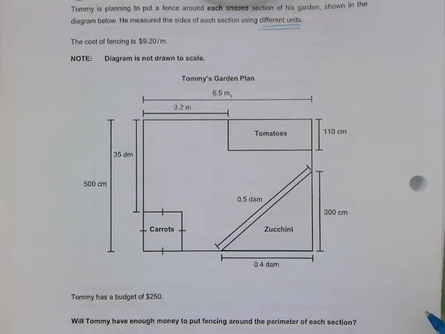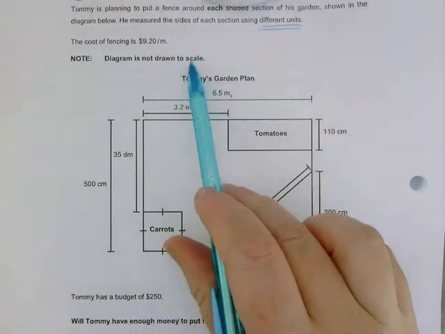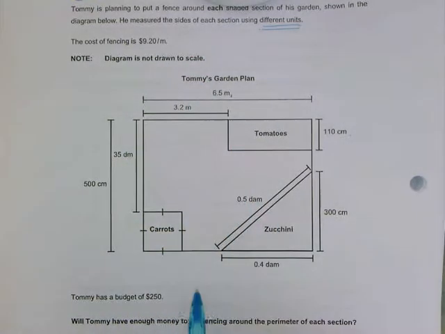The diagram is not drawn to scale. So again, you cannot just measure these with a ruler. You have to figure them out based on the measurements that are given here. Okay, so underneath it tells us Tommy has a budget of $250. So that means that's the maximum amount that he can spend. He doesn't have any more money than that.